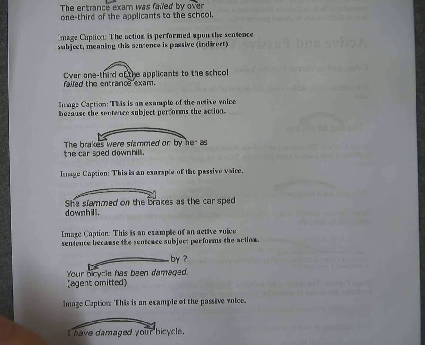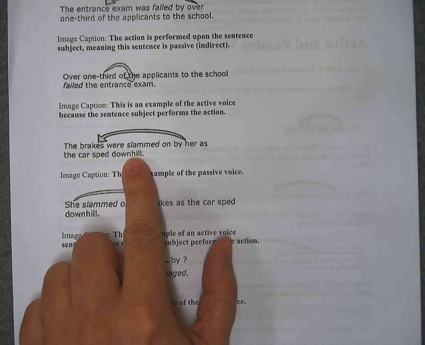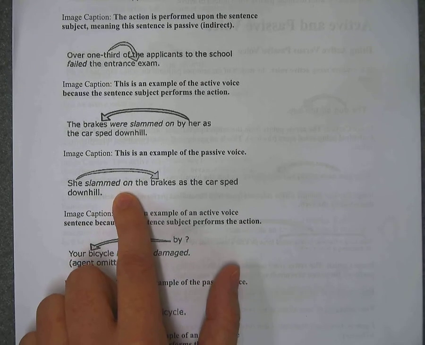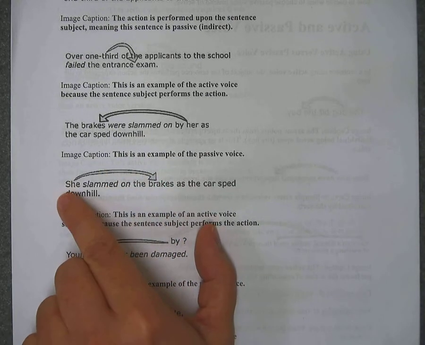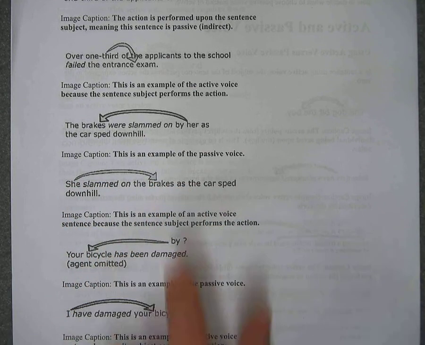So let's look at a few other examples. The brakes were slammed on by her as the car sped downhill. This is passive, okay? And here's the active version of that. She slammed on the brakes as the car sped downhill. She is the subject in the sentence. We place that before the verb. It becomes active. All right.